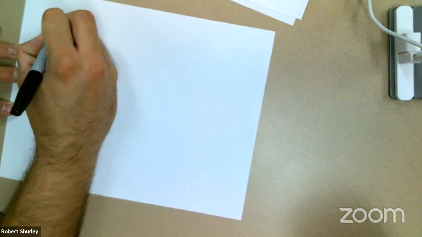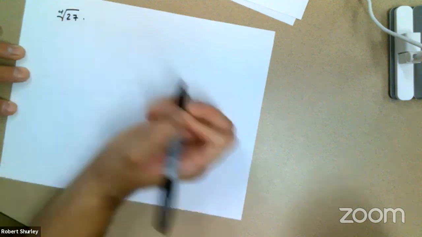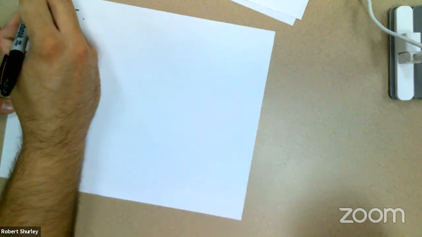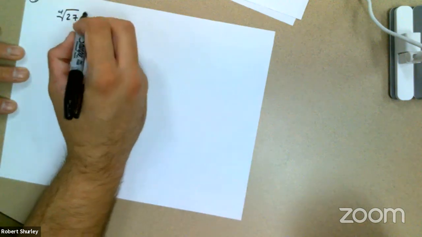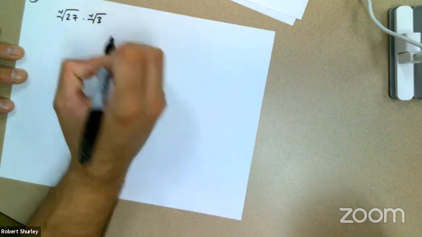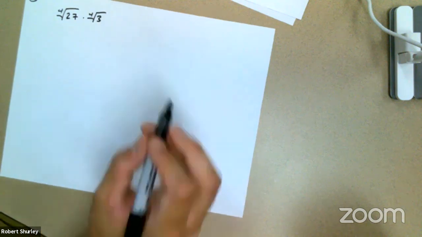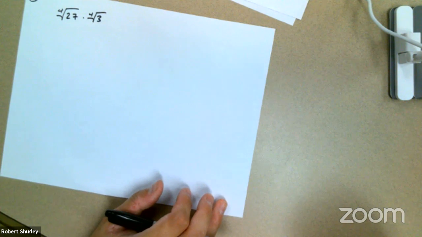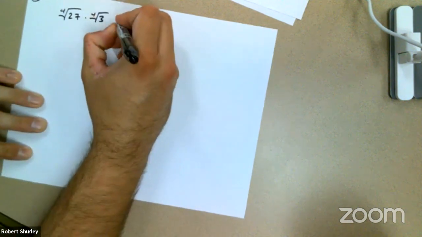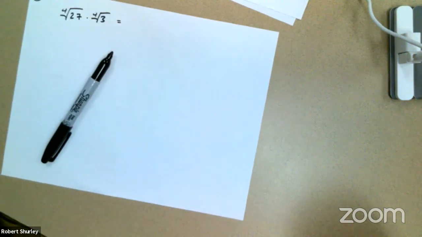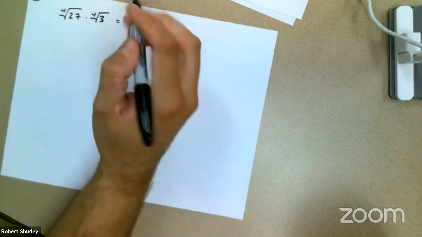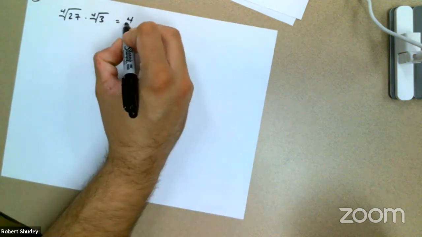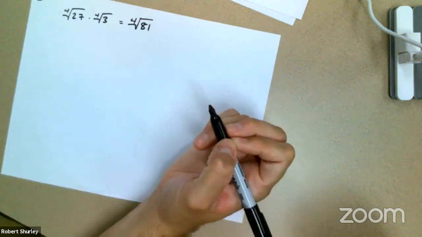We've got the 4th root of 27 times the 4th root of 3. Now, I'm going to have to bust the calculator out and look up 27 times 3. I should be able to do it in my head. Oh, it's 81. Oh, we know what this is going to be. The 4th root of 81.